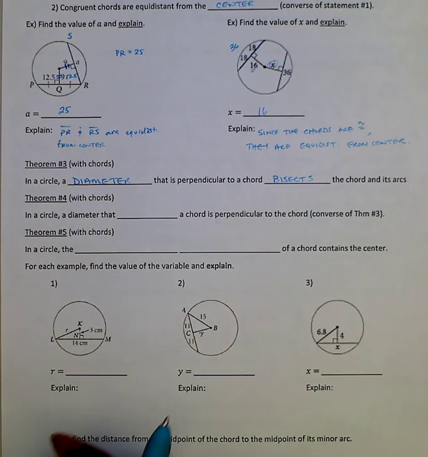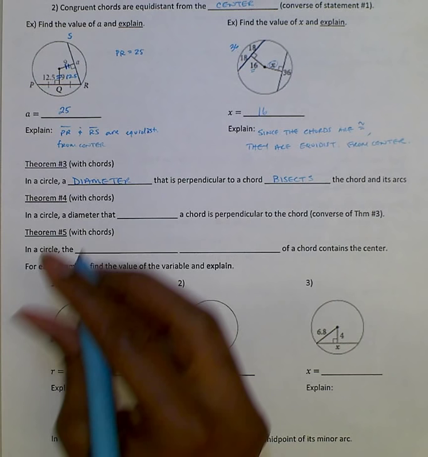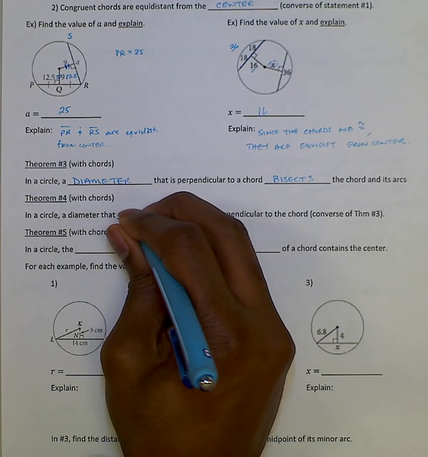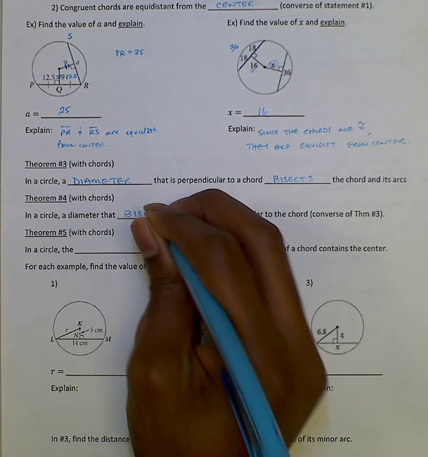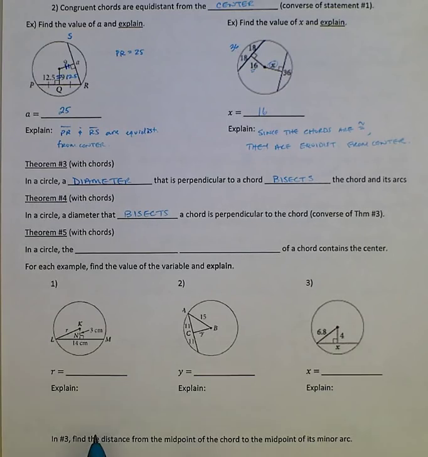Okay, or radius. In a circle, a diameter that bisects a chord is perpendicular to the chord. So again, if it bisects it, we know it's perpendicular. If it's perpendicular, we know it bisects it.